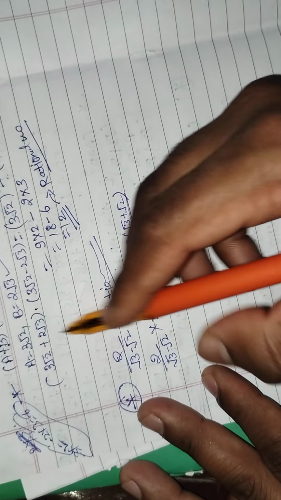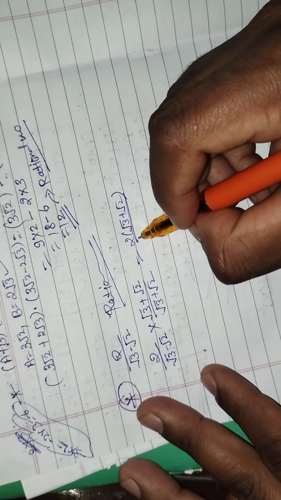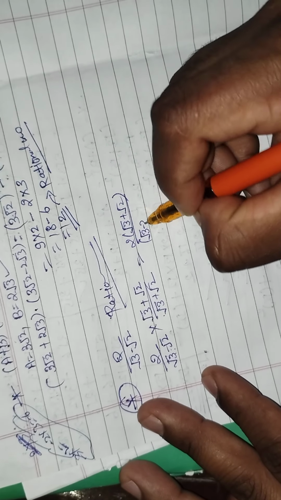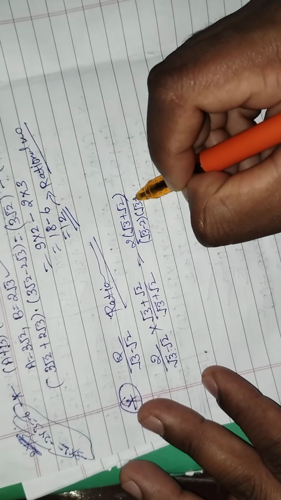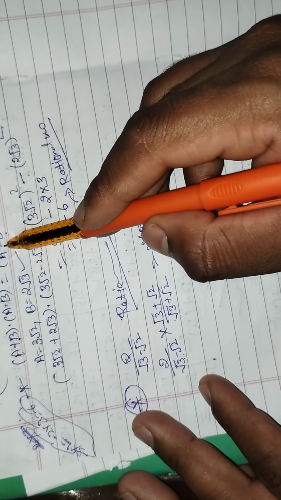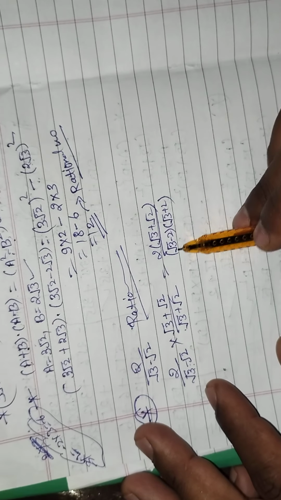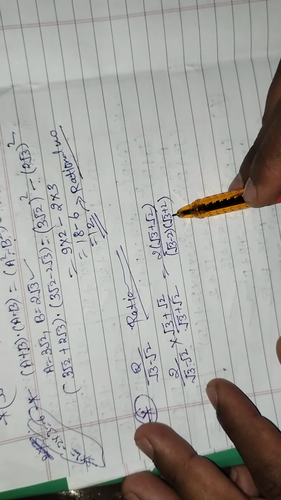And you know this formula: a minus b into a plus b. So firstly let's write this: √3 minus √2 into √3 plus √2. If you can recall from earlier questions, a plus b into a minus b is equal to what? a square minus b square. So similarly here we can write √3 minus √2 into √3 plus √2.